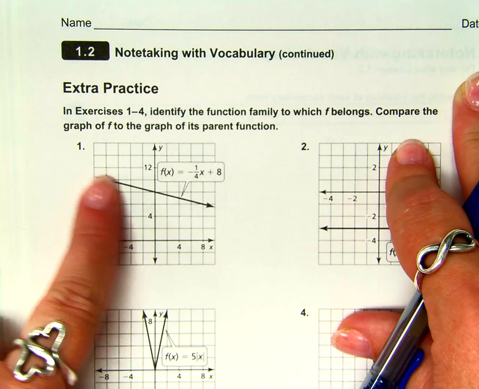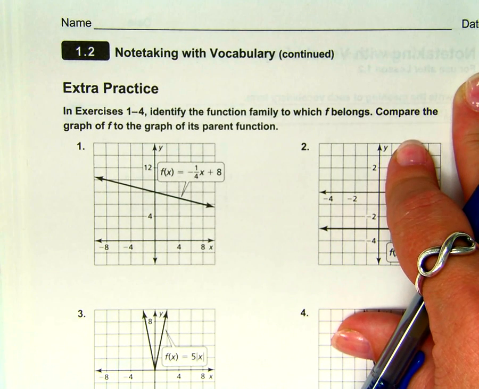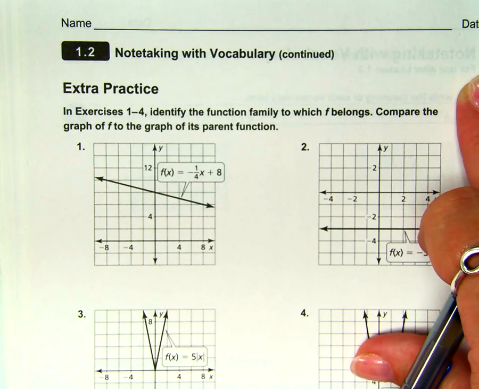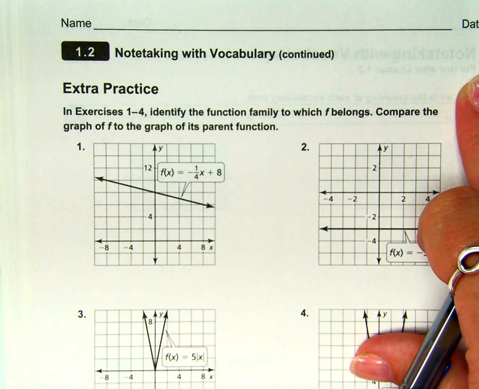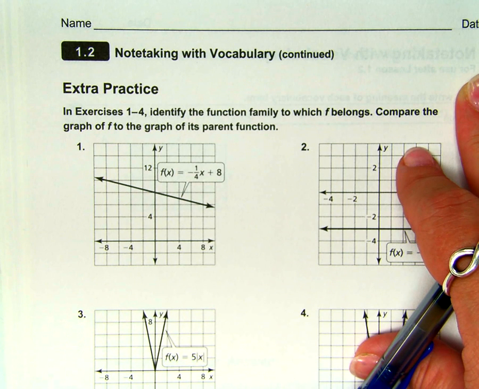Tell me what family it comes from first. It's linear, right? Does everybody see that? This is a linear parent function. Well, this isn't the linear parent function, but it comes from the family of linear. Okay? Now, compare the graph of f to the graph of its parent function. How is it different from its parent function? Somebody tell me one thing.